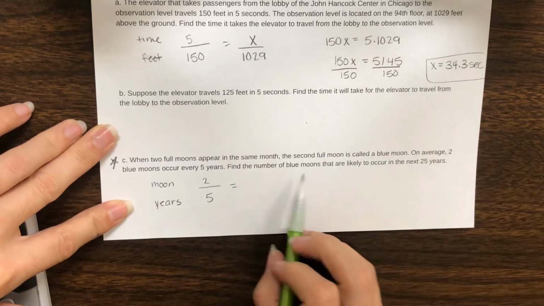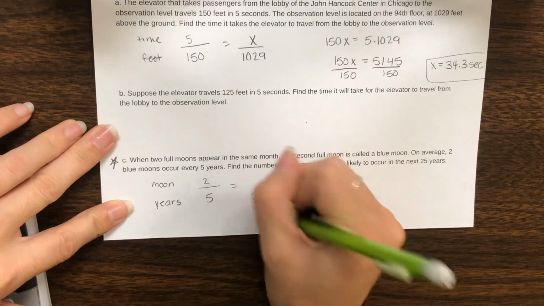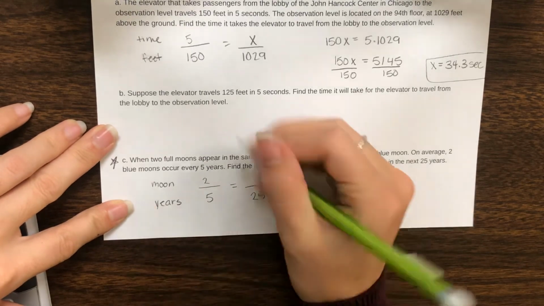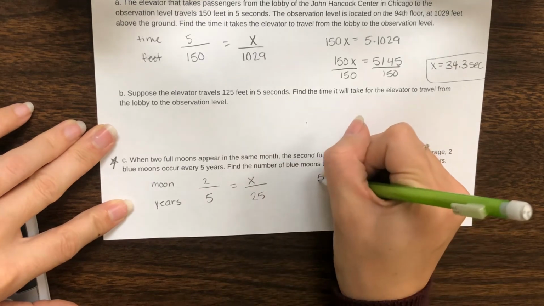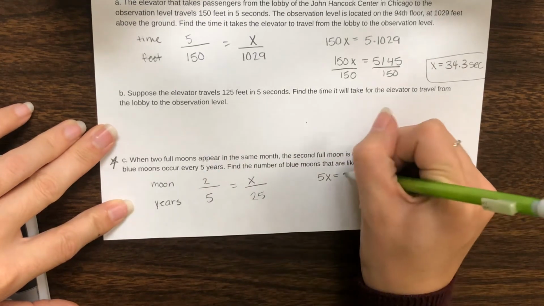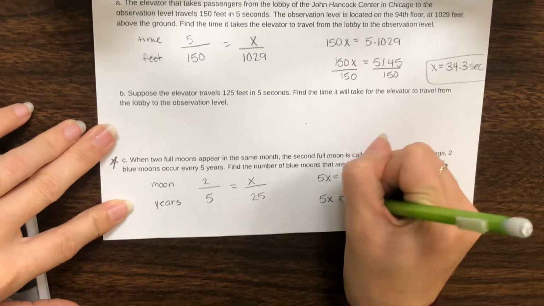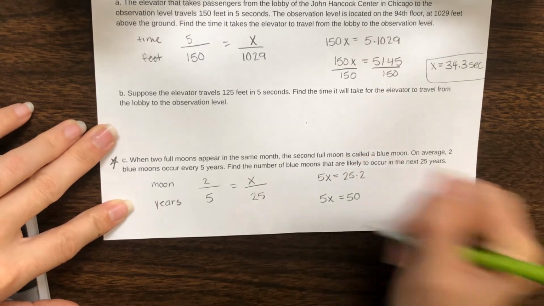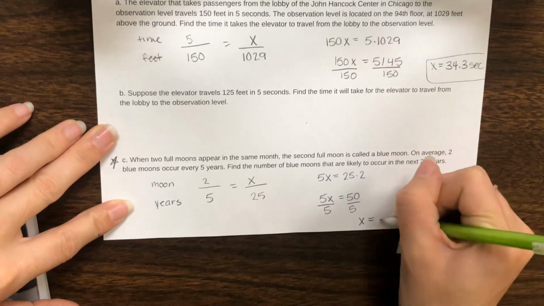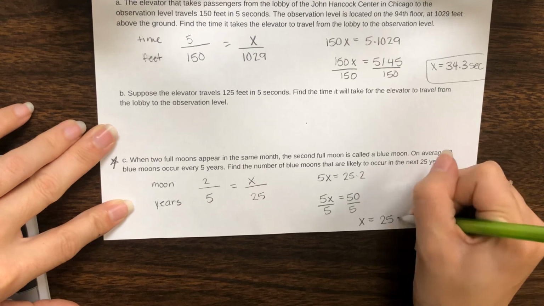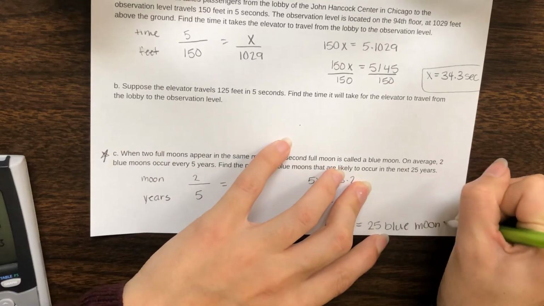And it says find the number of blue moons that are likely to occur in the next 25 years. So we have 25 years, so the years has to go bottom. We're gonna solve for x. So cross multiply, I'd have 5x equaling 25 times 2. This would give me 5x equaling 50. I would then divide by 5. X would equal 25, and then label blue moons.